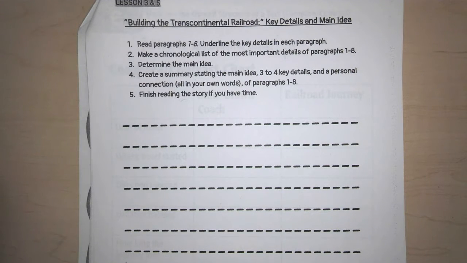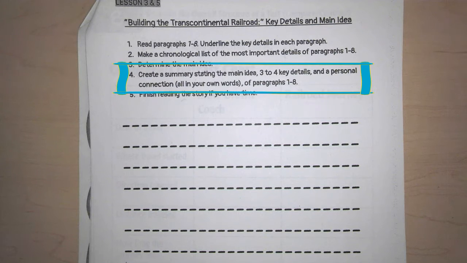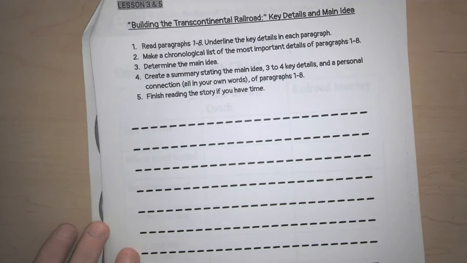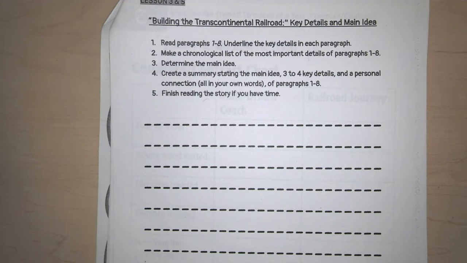Determine the main idea. Create our summary, stating the main idea, 3 to 4 key details, and a personal connection, all in your own words. And then finish reading the story if you have time. You don't need to. But you can. It's kind of interesting, actually. So, we'll have both of these things going at the same time.